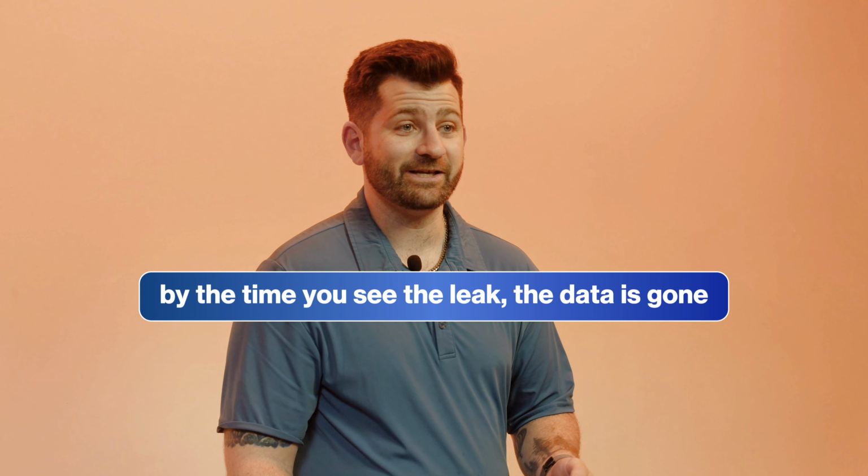If your strategy relies on a quarterly scan, you are not managing risk. You're documenting history. By the time you see the leak, the data's gone. You're navigating in a high-speed, AI-driven environment with a map that was outdated the second it was printed.